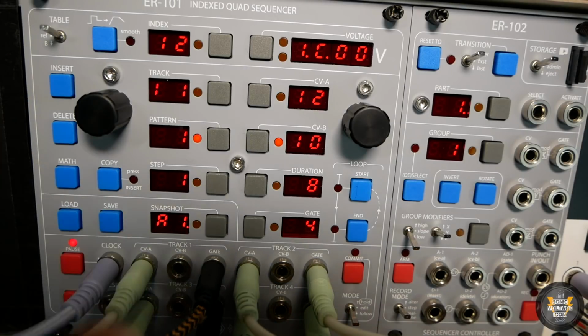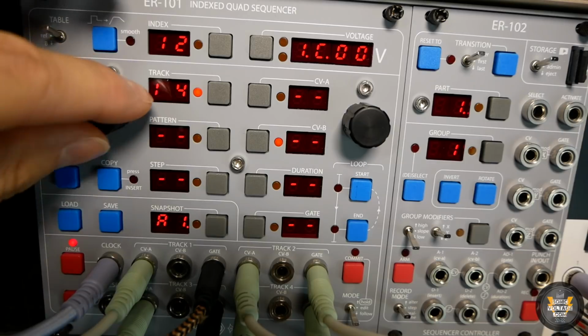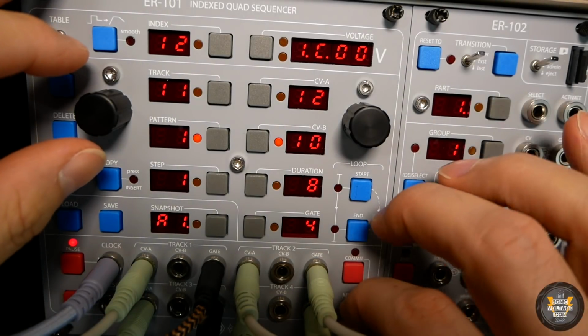I have created a very simple pattern, so hopefully it's easy to hear and to memorize, because by memorizing the patterns, you will be able to hear what's going on between tracks. At the moment it's only one track, the others are empty, and this is pattern 1. Let me loop it.